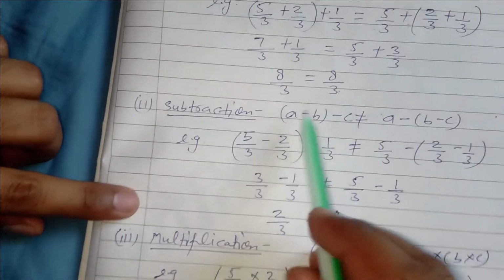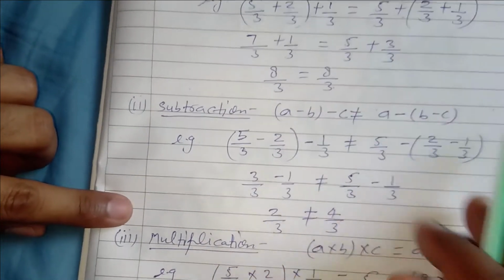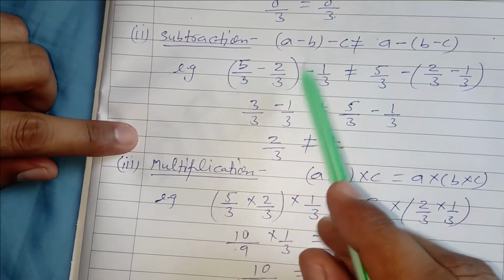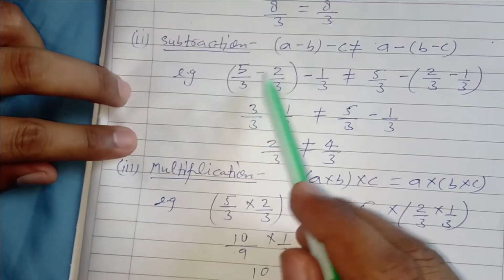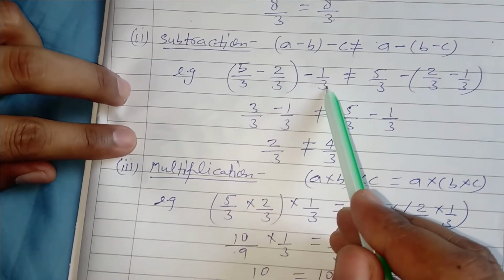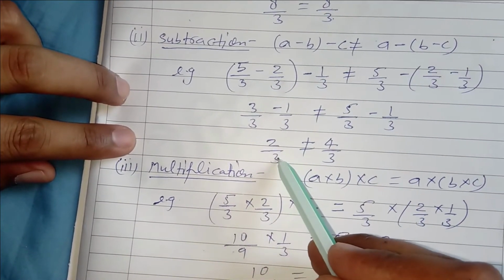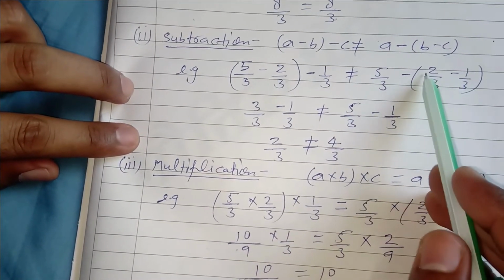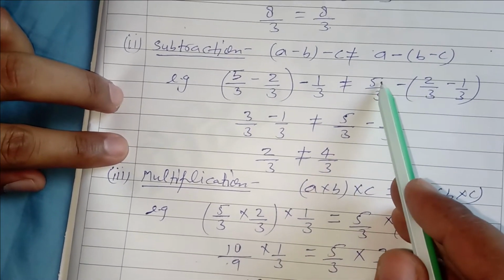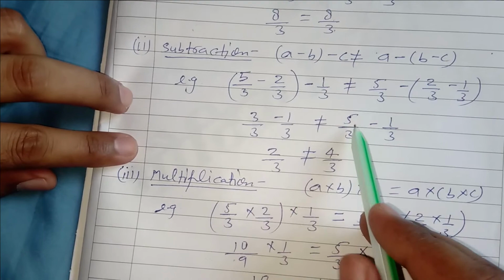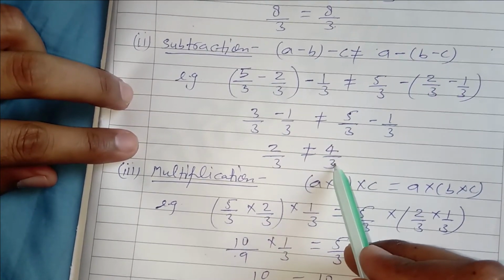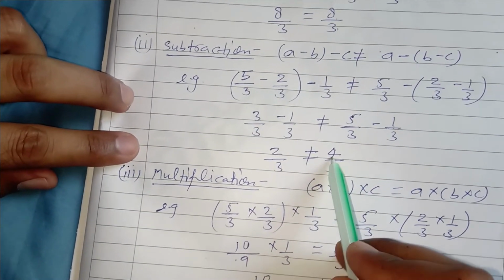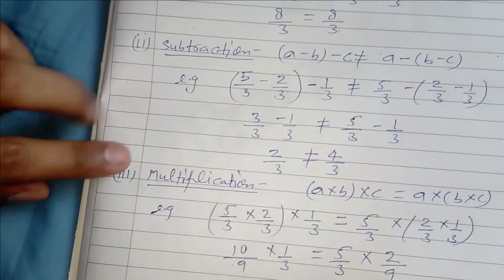For subtraction, we just subtract 3 rational numbers, just like a minus b, then subtract c. We just take 3 rational numbers, 5 by 3 minus 2 by 3, then we subtract 1 by 3. We get 2 by 3 in the LHS. For right hand side, we subtract 2 by 3 minus 1 by 3, then subtract that from 5 by 3. We find 4 by 3 in the right hand side, but in the left hand side we get 2 by 3, which is not equal to RHS. So we can say that subtraction is not under associative property.